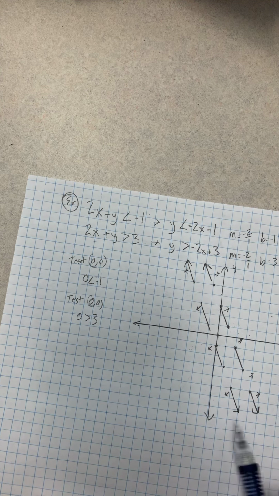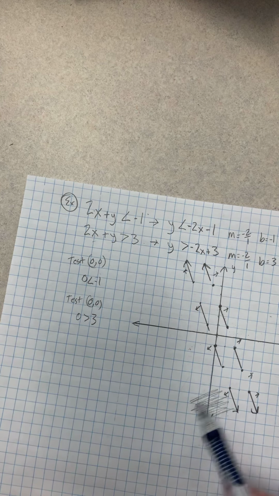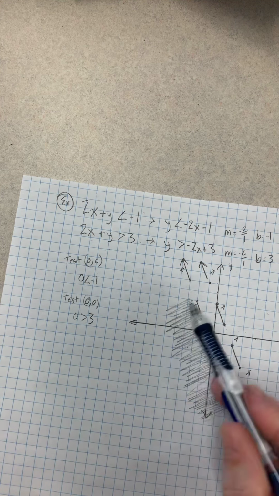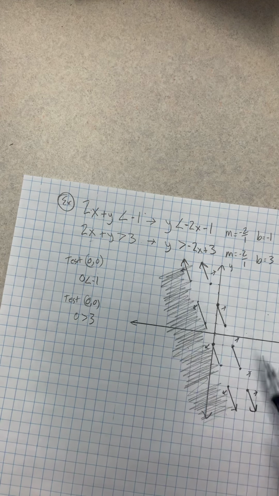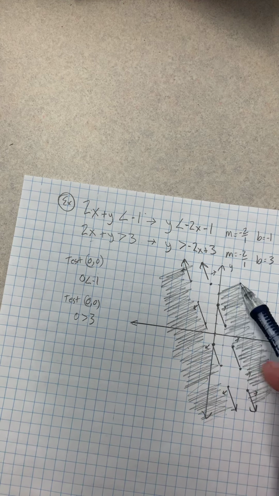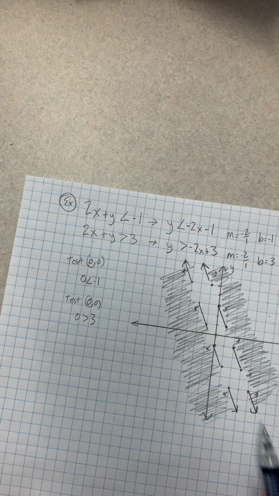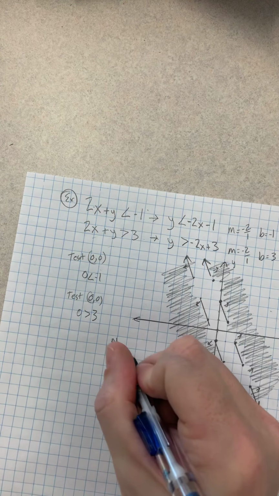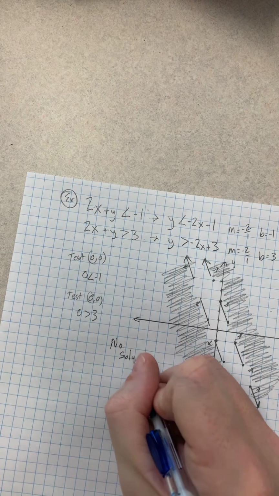Do they have anything in common? Is there any overlapping of the shading? Are there any arrows that are pointing to each other? No, there are not. I can certainly graph this system, but we may get them like this where they don't have anything in common. This is no solution.